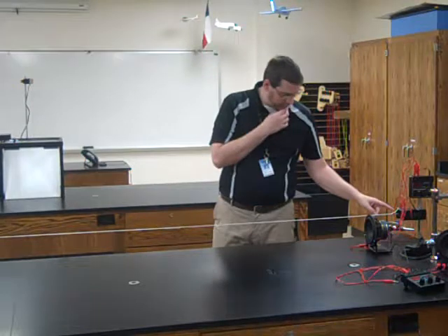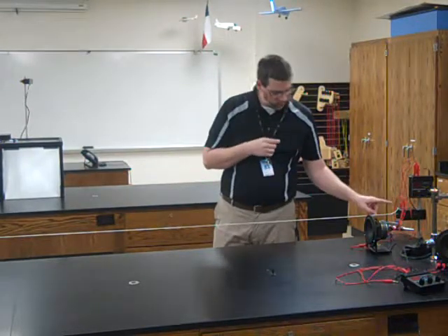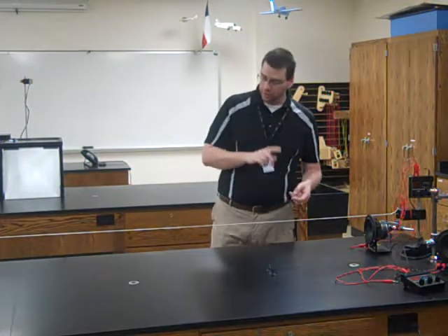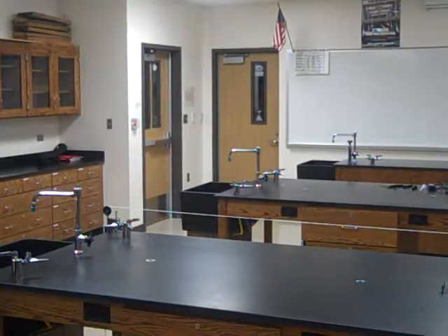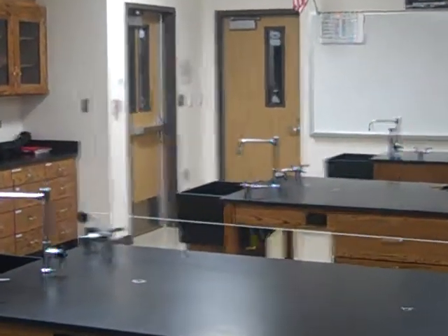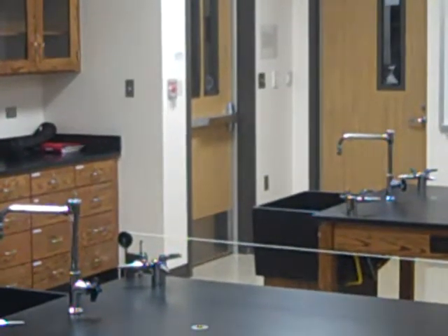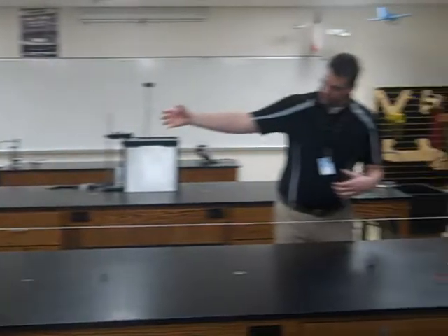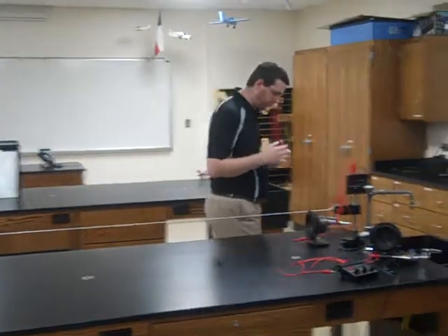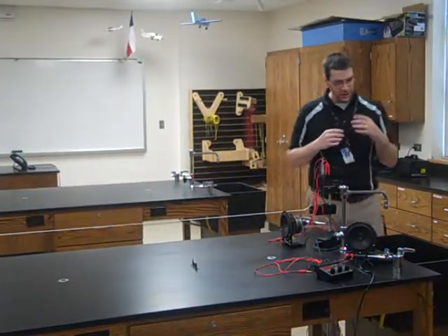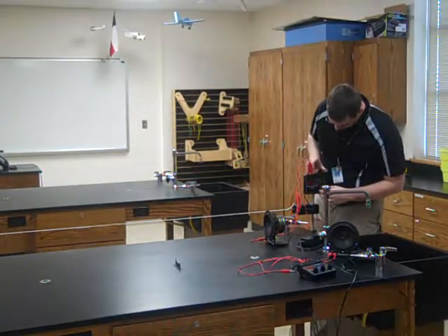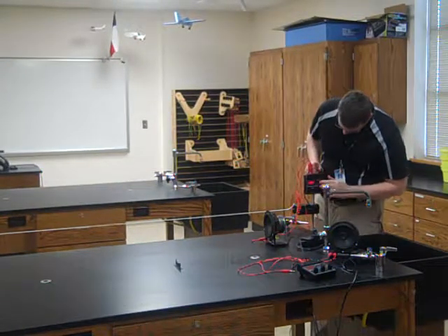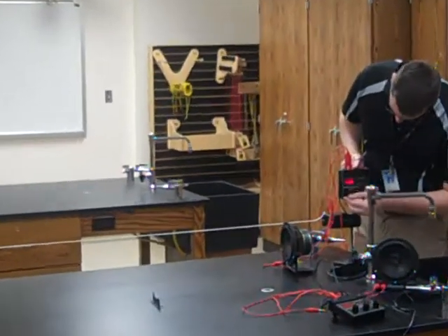So what's going to happen here is when I turn this guy on, it's going to create waves. They'll go down the string, they'll hit that little pulley on that end, and they'll bounce back, and they'll interfere with each other. So this guy's going to keep making waves, and waves will bounce off of that end, and they'll interfere. Now they'll only make a standing wave at the right frequency.